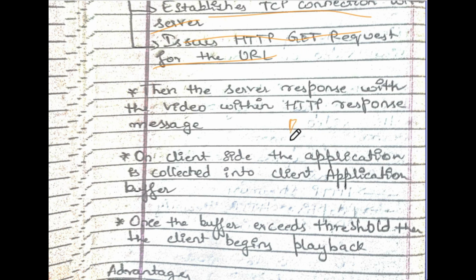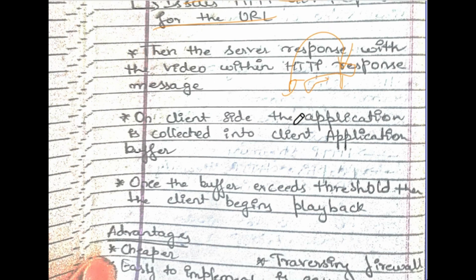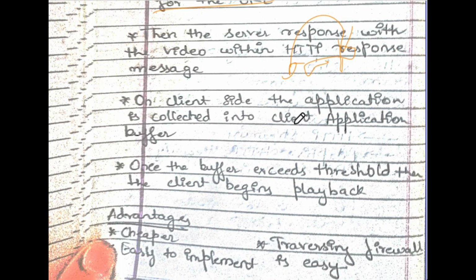So this is the user and this is the server. The user establishes the TCP connection and asks for the URL of the video. Now the server responds by encapsulating the video in an HTTP response message and forwarding it to the user. On the client side, the video chunks which are arriving are stored in the client application buffer. Once the buffer exceeds the threshold, once this buffer is full, the client begins playback.